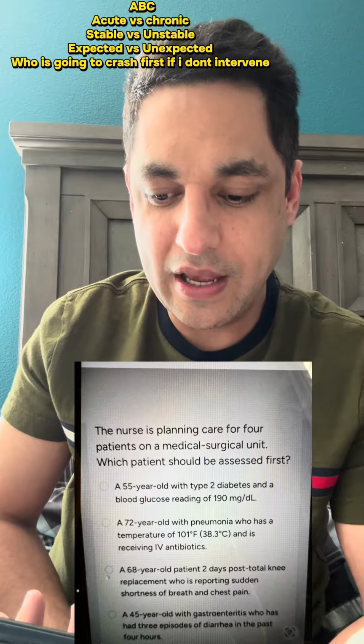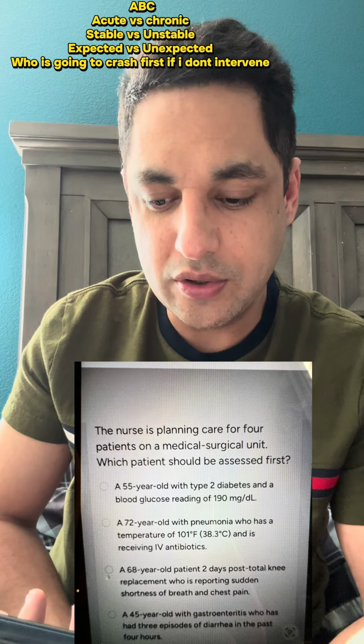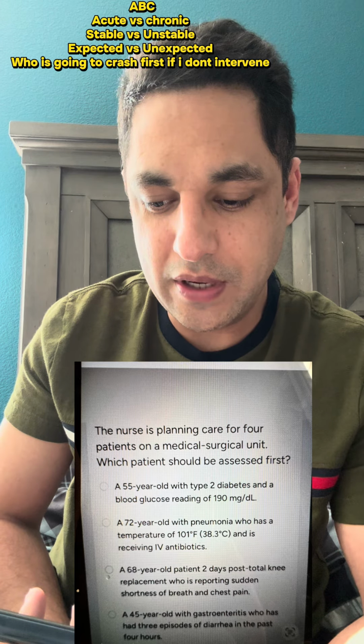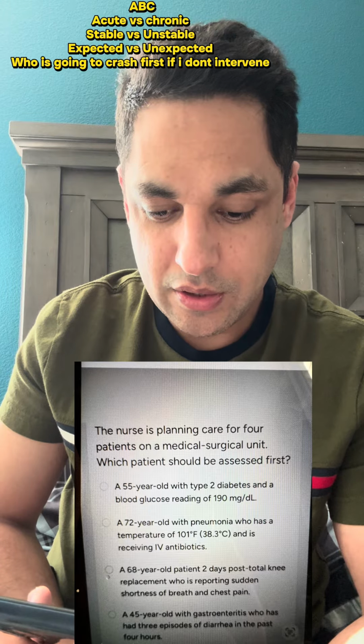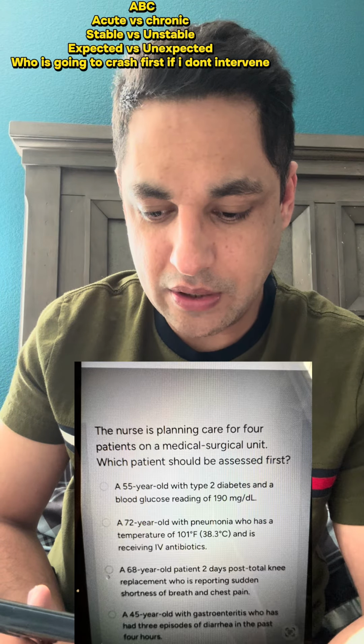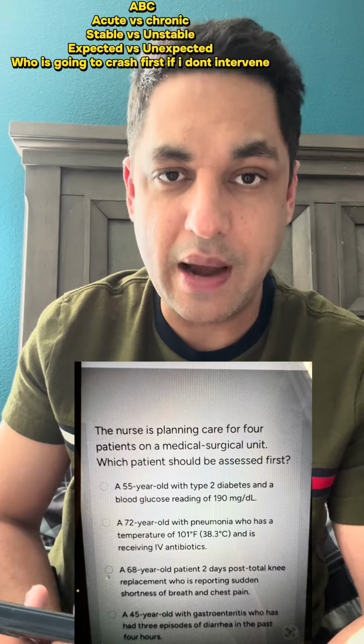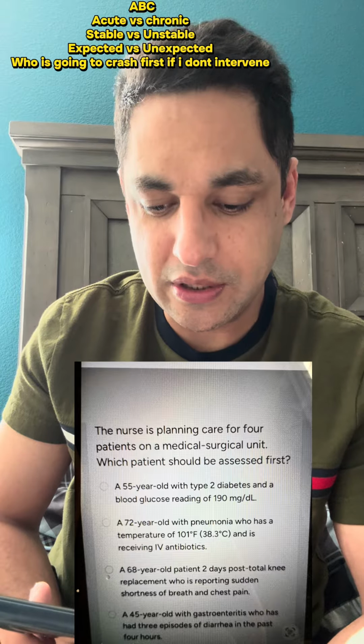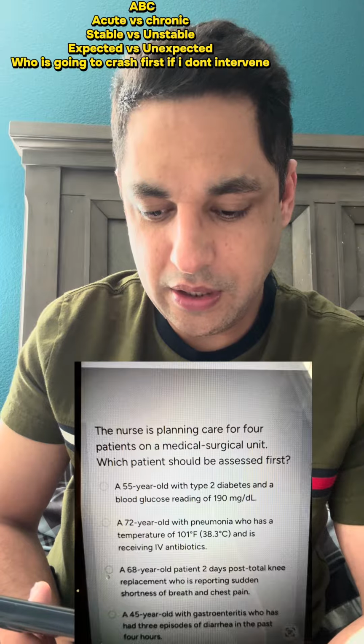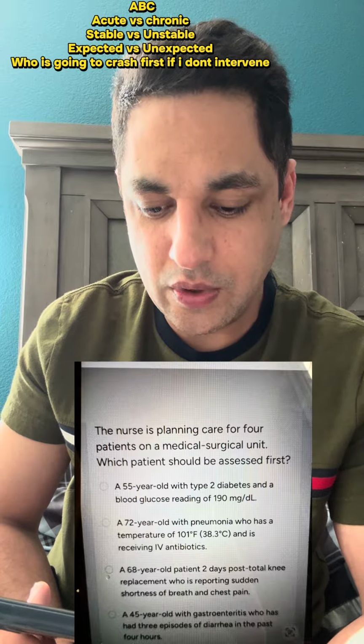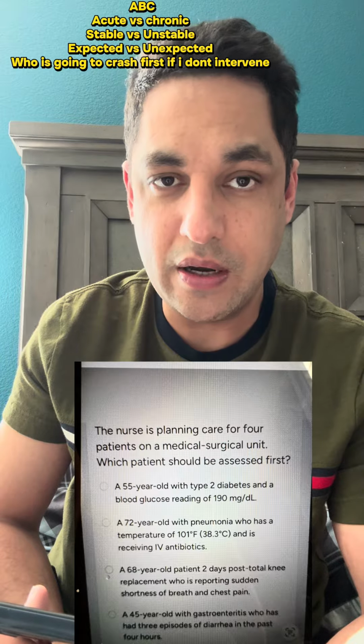The nurse is planning care for 4 patients on a surgical unit. Which patient should be assessed first? So a 55-year-old with type 2 diabetes, blood glucose reading 190. Type 2 diabetes, this is a stable patient, right? Option B, 72-year-old with pneumonia who has a temperature and is receiving IV antibiotic.